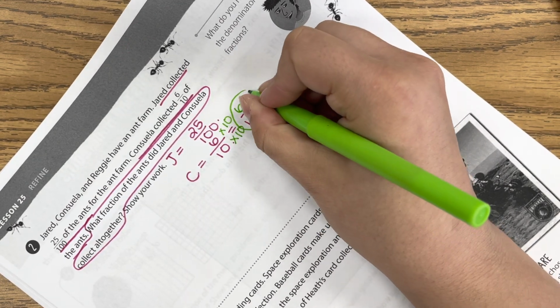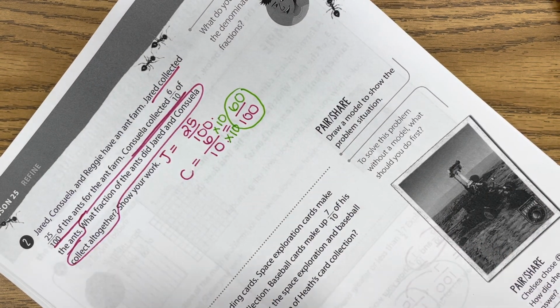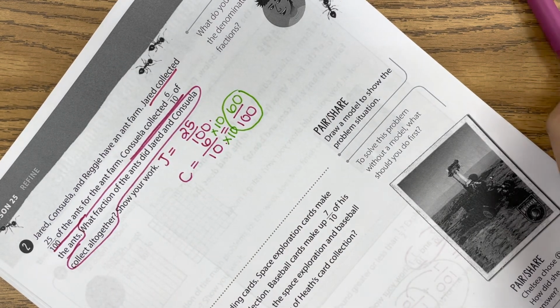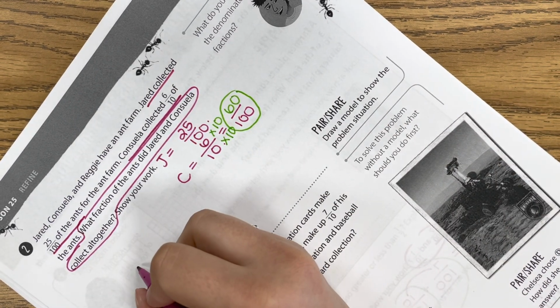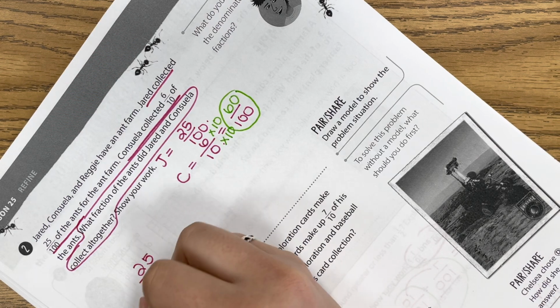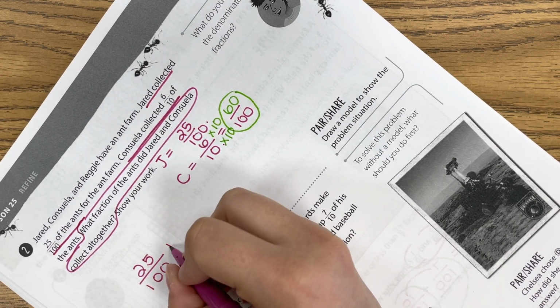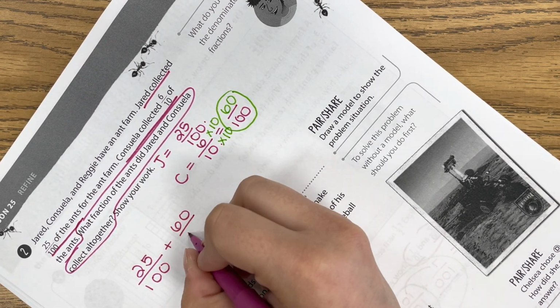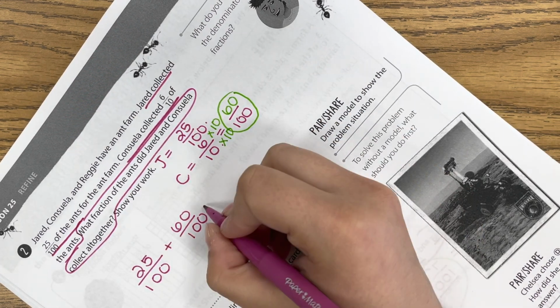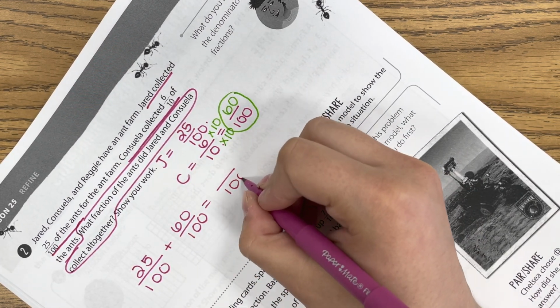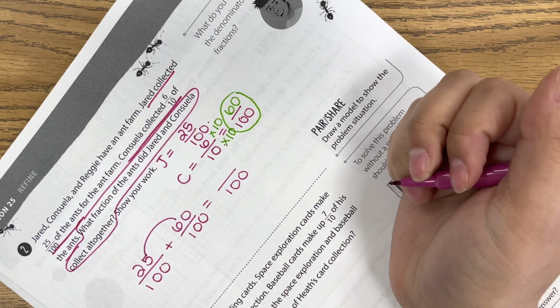So now when I add, I'm going to use this number for Consuela instead of the 6/10, okay? So now if we add them together, we have 25 over 100 plus 60 over 100, right? So our denominator stays the same. We add our 2 numerators.